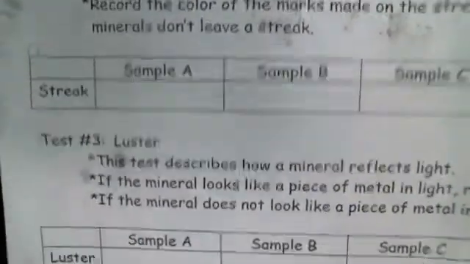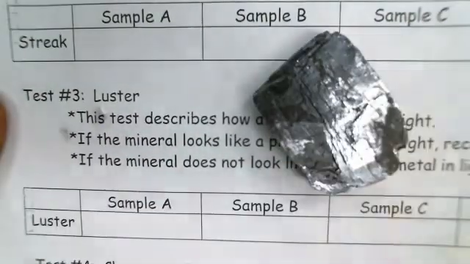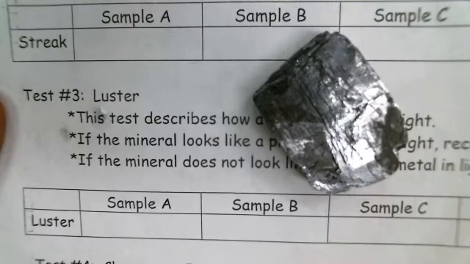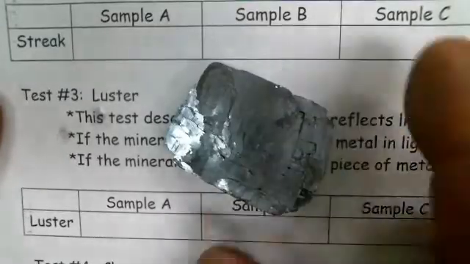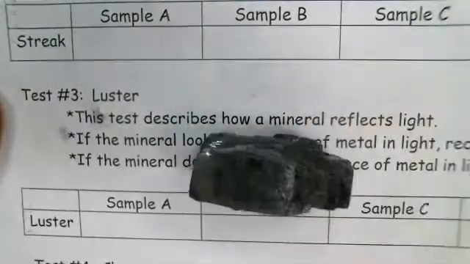Step 2. Step 3, the luster. Remember, there are two kinds of luster that we're going to be talking about in class. One is metallic and the other is non-metallic. So you tell me, is this metallic or non-metallic?